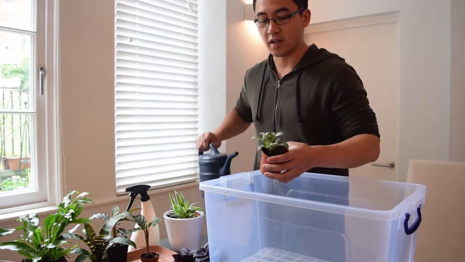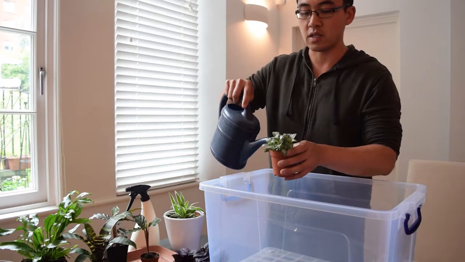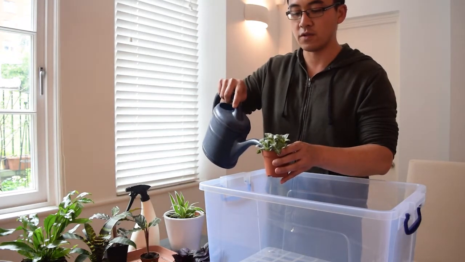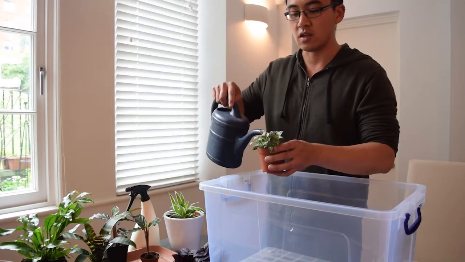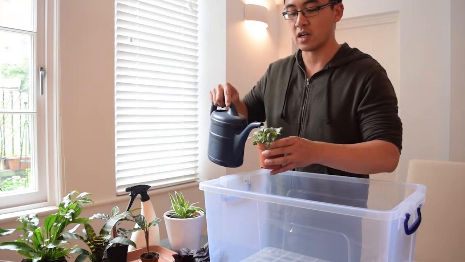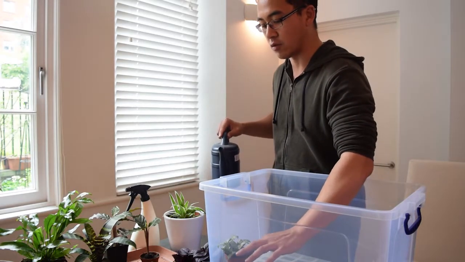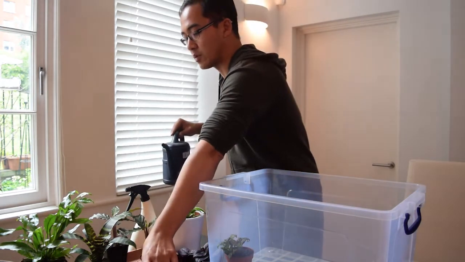So we're going to water them in and then put them into the box here. And for the first few days, I'm just going to leave the box uncovered so that the humidity is slightly higher, but not much higher than the room that they've been growing in the last couple days.